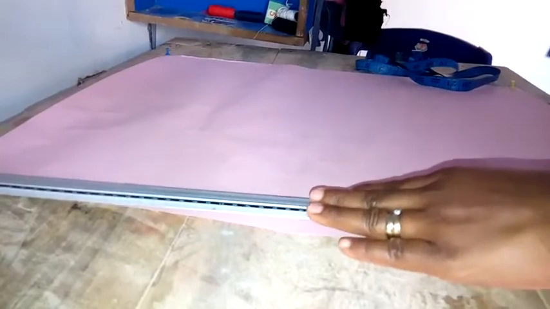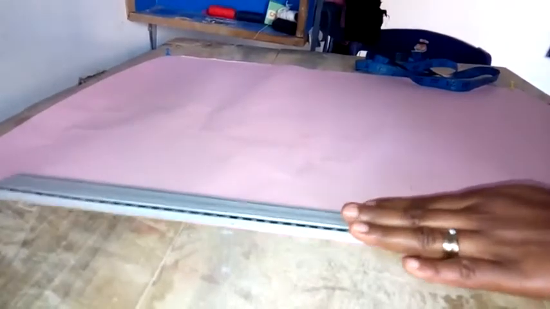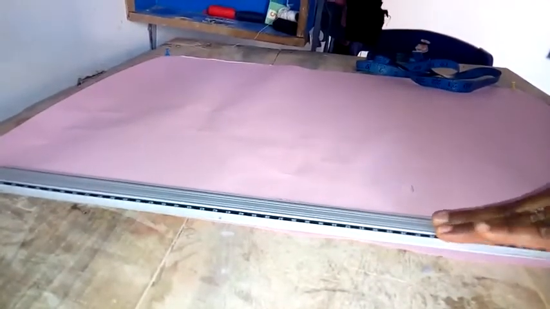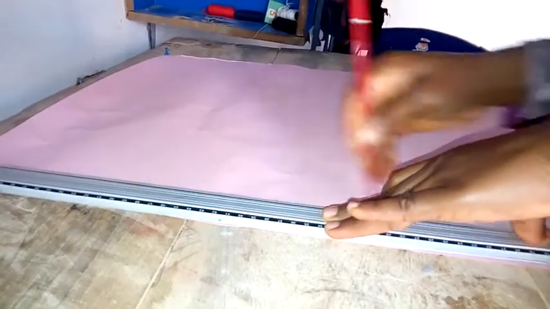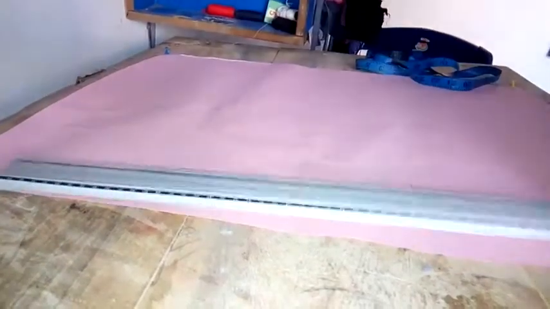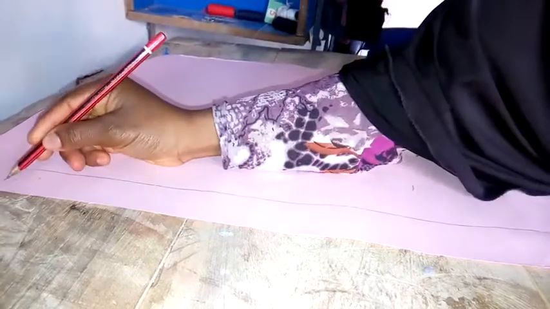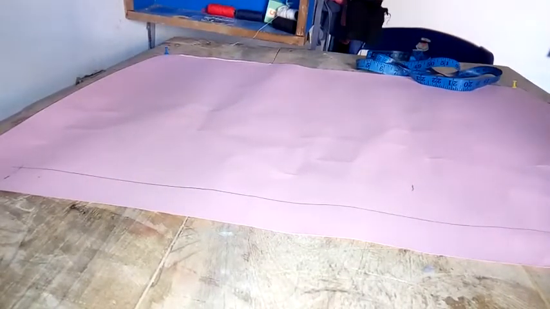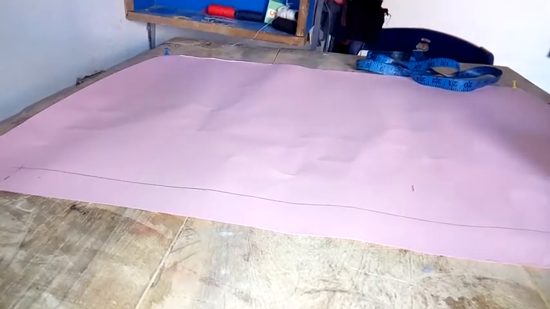I'm just trying to rule a straight line with my fake long ruler. So now I have this. The next thing I'm going to do is label the left side CB.